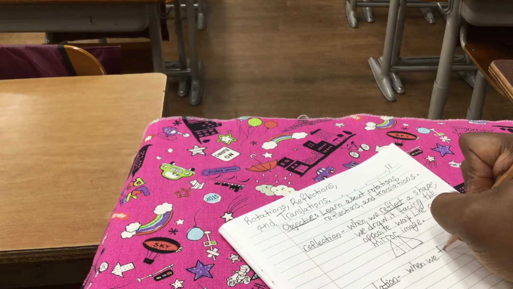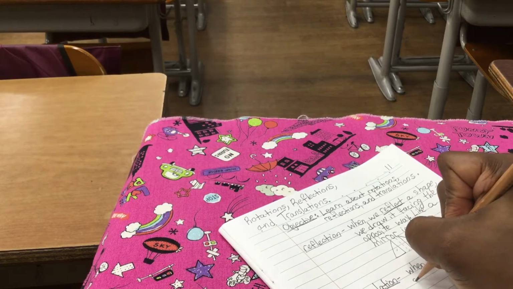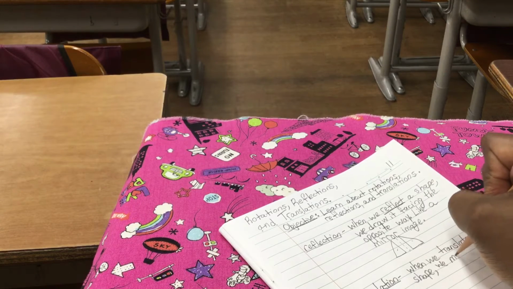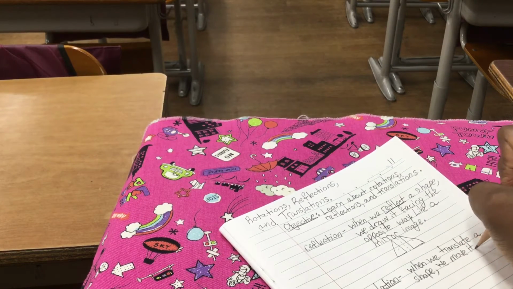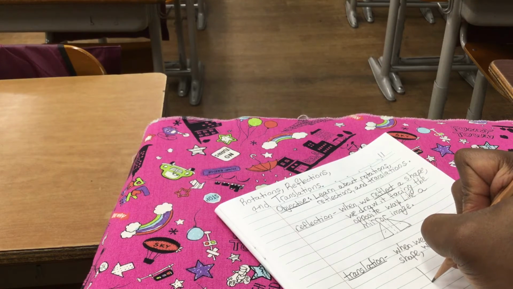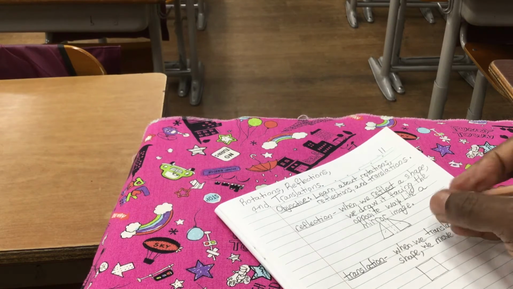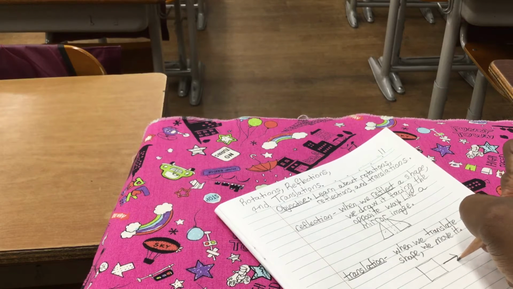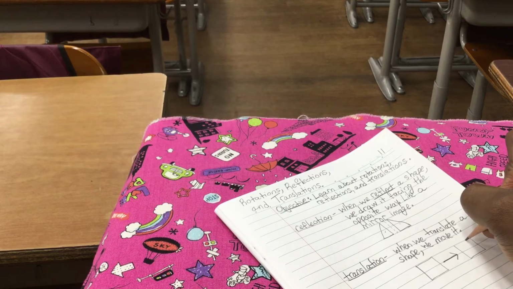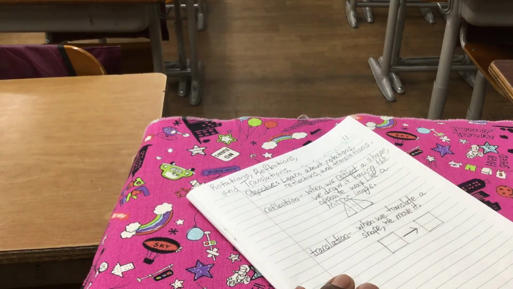Now, then we have translation. When we translate a shape, we move it. Okay? So let's take, for example, I have this square here. When we translate it, we just move it. Okay? You can move it to the right, you can move it to the left, you can move it up, you can move it down.